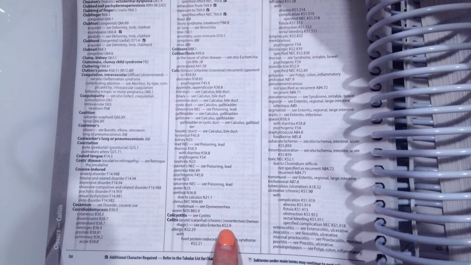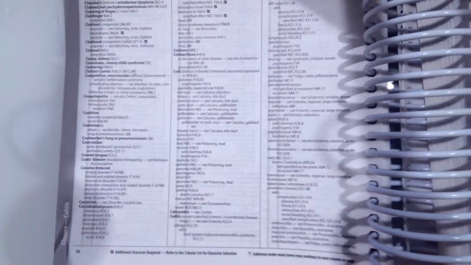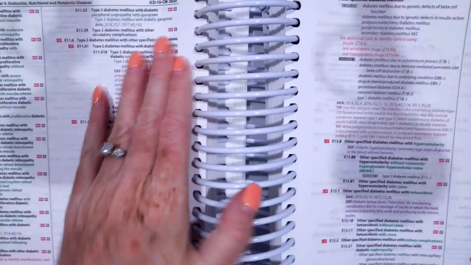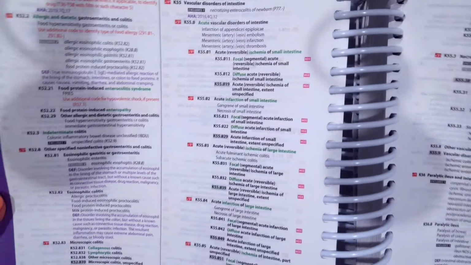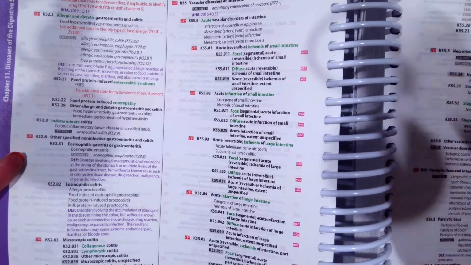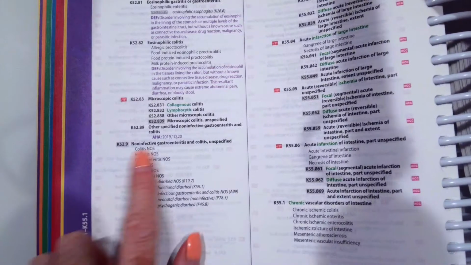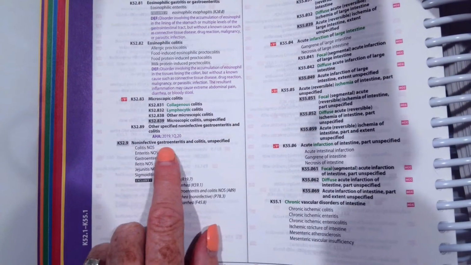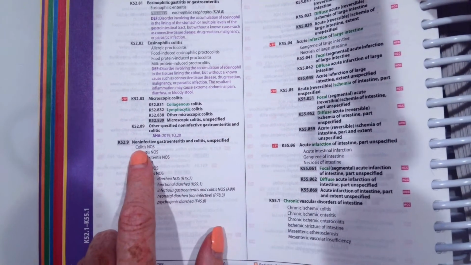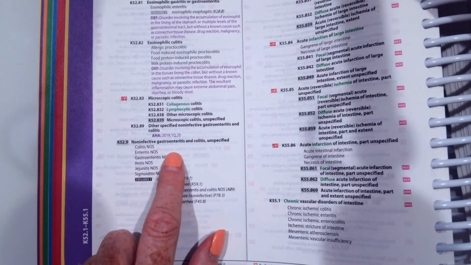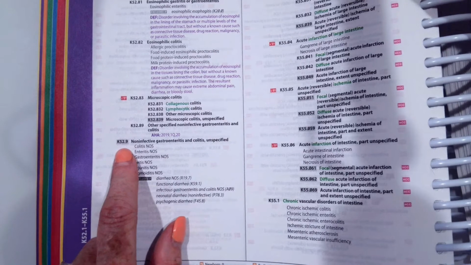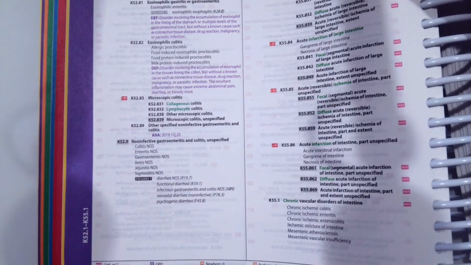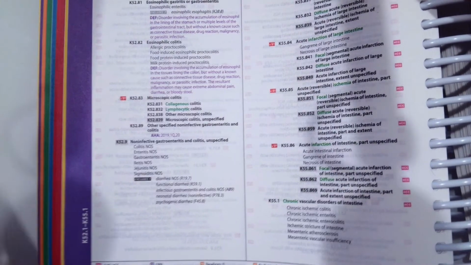So now I'm going to flip to K52.9 in the tabular list back here. K52.9, right here, noninfective gastroenteritis and colitis, unspecified. It tells us that colitis, not otherwise specified, is a choice, so we know that we picked the correct code. K52.9.